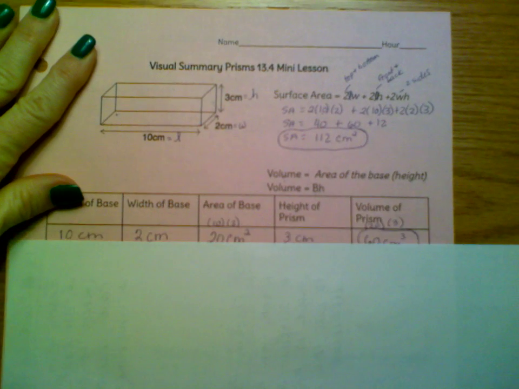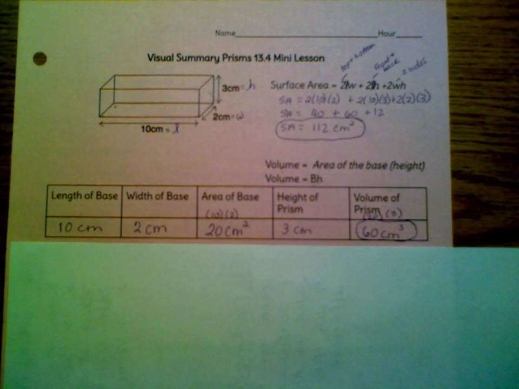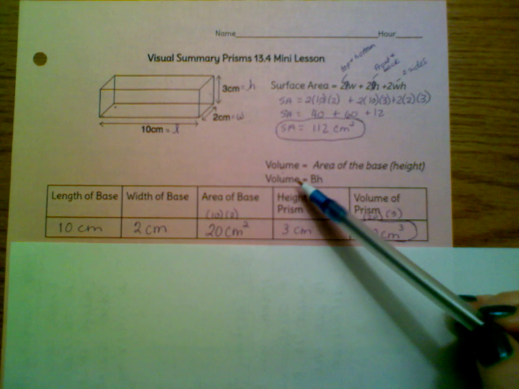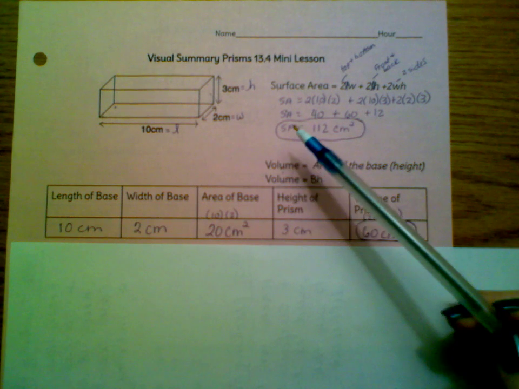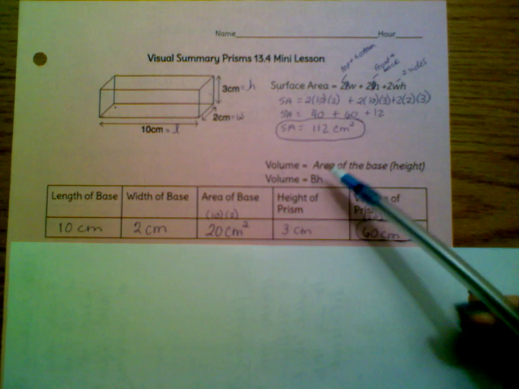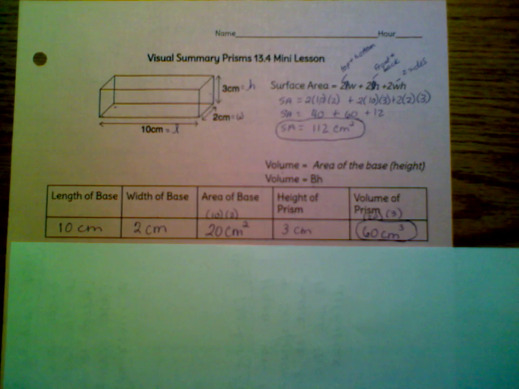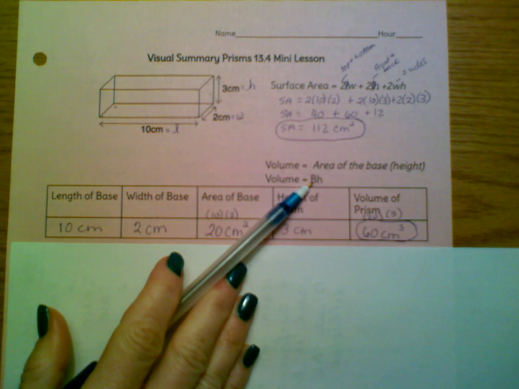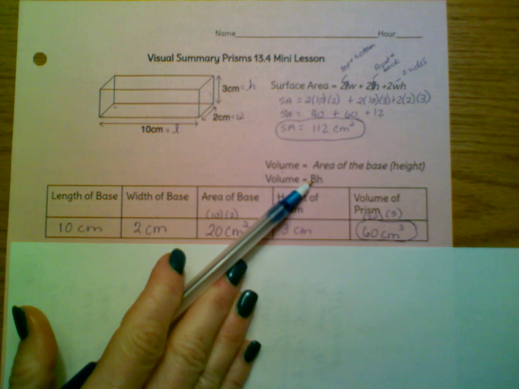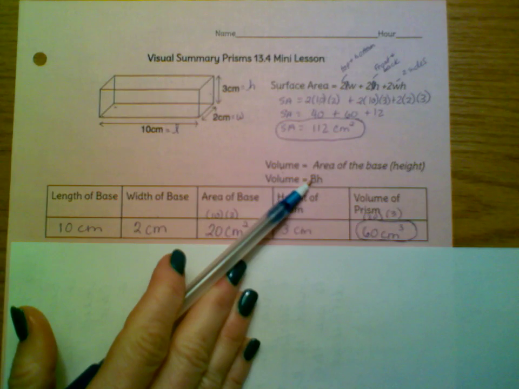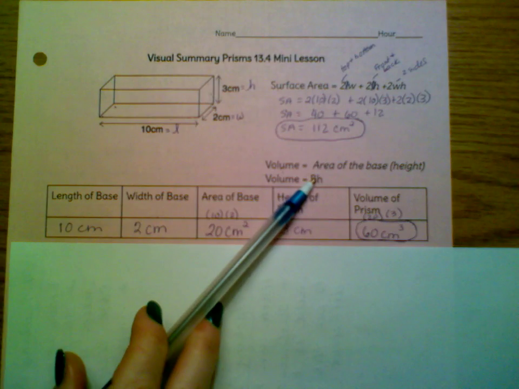Okay, to find the volume. So the basic formula that will work for any shape when we have a prism is we take the area of the base times the height. When we're talking about the area of the base, that's the bottom side of our prism. So that is a capital B. It's the area of the base. This doesn't stand for just the base. And we'll make that a little more clear with our next example.